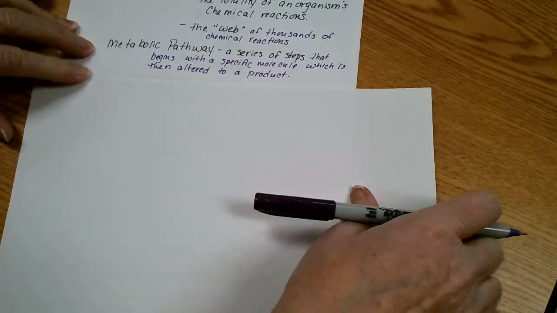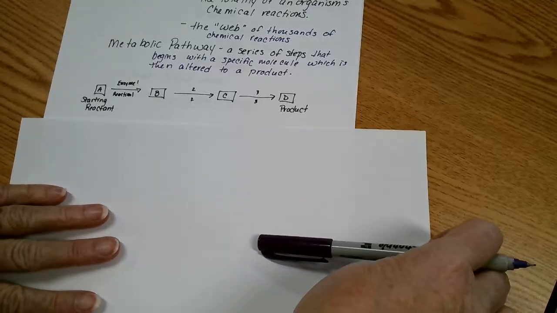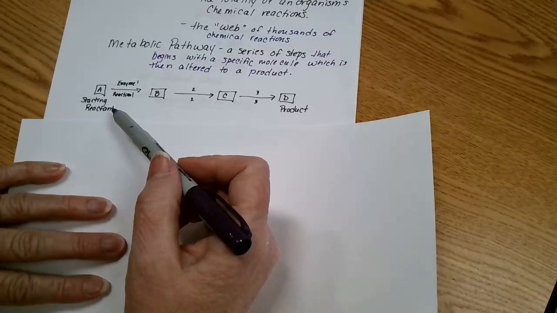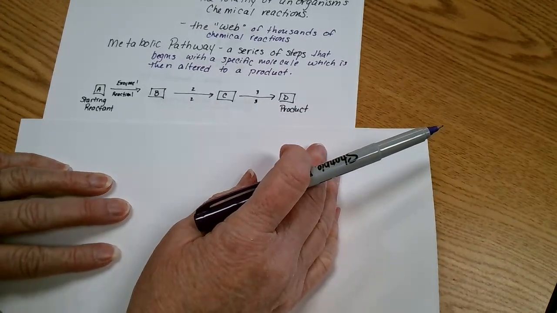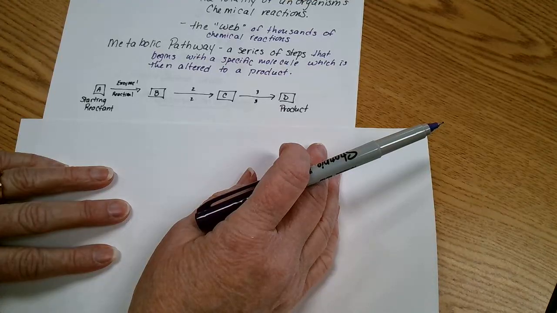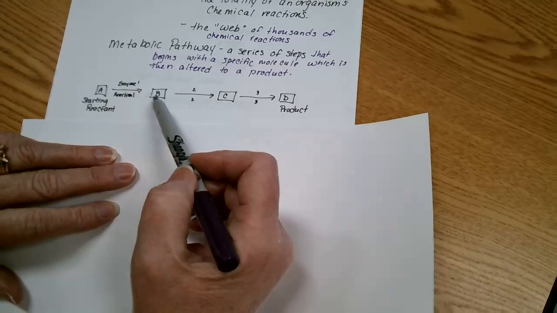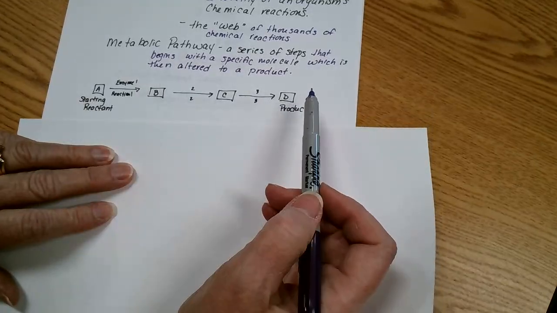Now, we have this little schematic here that shows a metabolic pathway, but in very simple terms. Here's your starting reactant, which is A, which needs to be converted to B. B is just like a different shape, maybe. It's maybe an entirely different molecule. It could be just an isomer of the original one. But in between A and B is where the reaction is going to happen. The whole thing is the metabolic pathway.